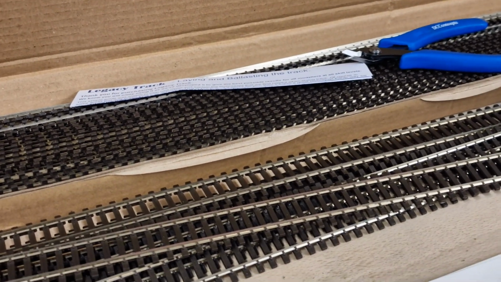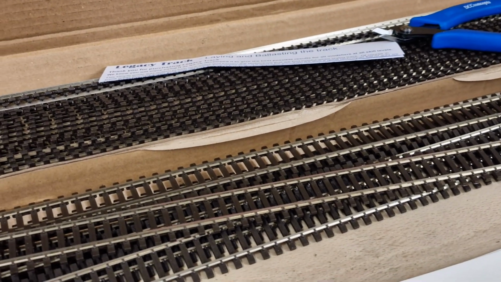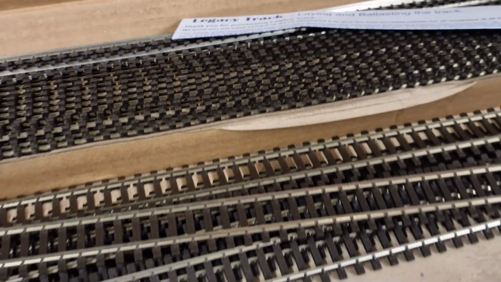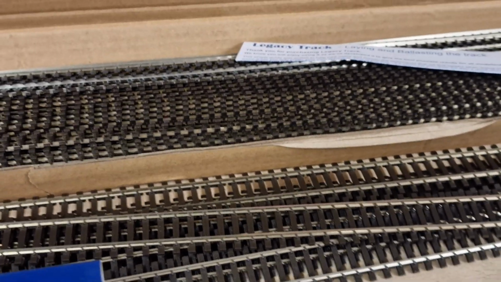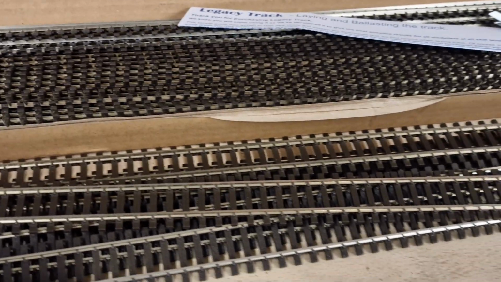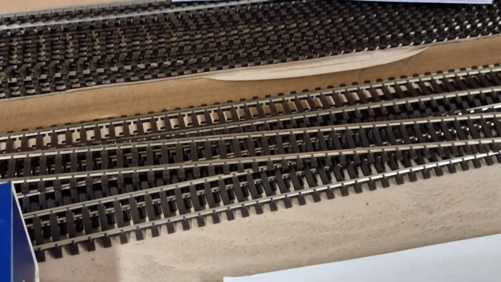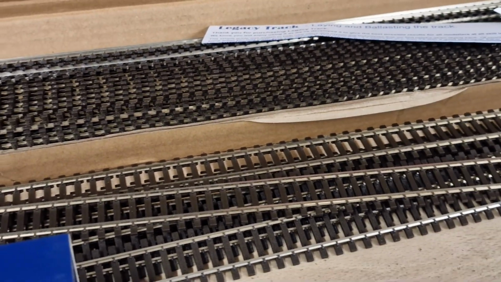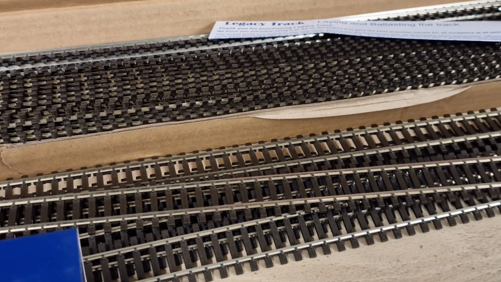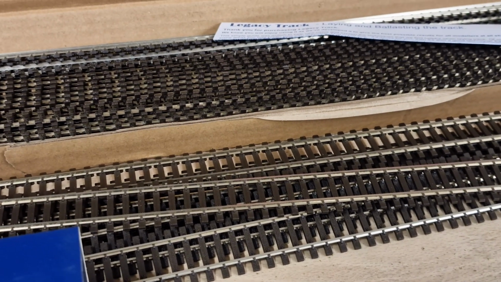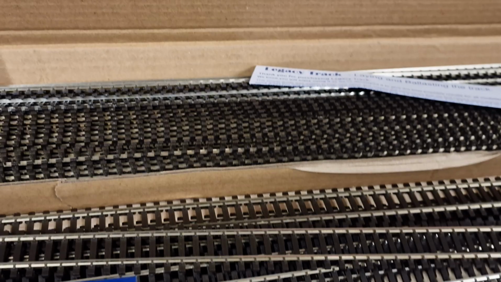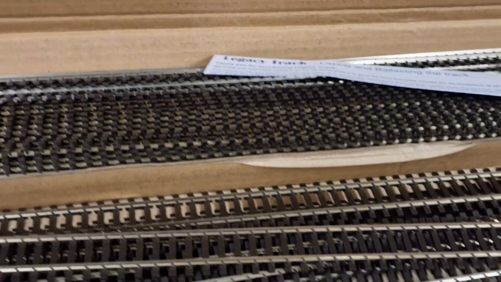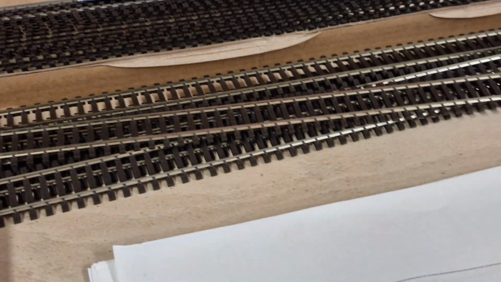So this is the Fiddle Yard upgrade, and as I said previously, I've got this legacy track. I've actually got two boxes of it. I've got another one over there, so I've got like 50 odd meters of track to put in. Might need some more. I might not. I'm not sure. Probably end up getting more. But what we've got at the moment, I'll show you underneath the Fiddle Yard in a minute.